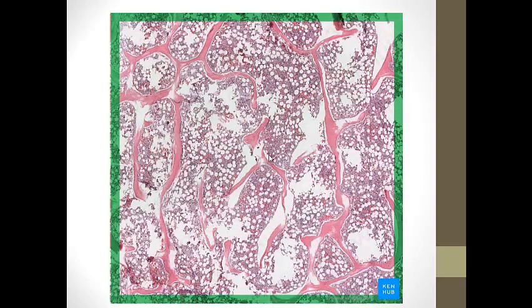This is a section of spongy bone. You can clearly see that there are a lot of air spaces, a lot of empty spaces in between the bone components, and these are the separate plates that are interconnected with each other.